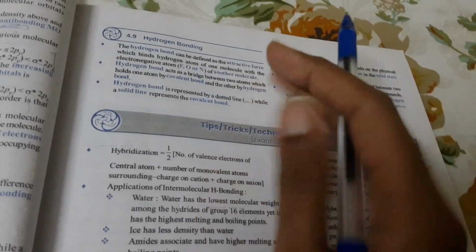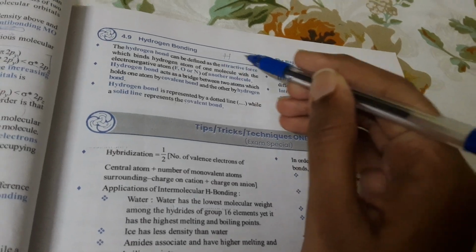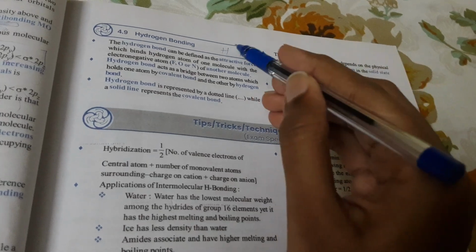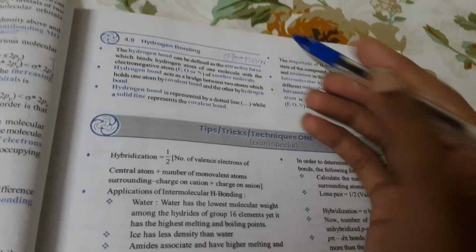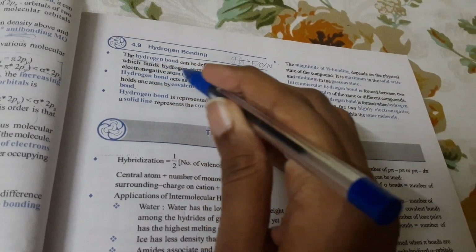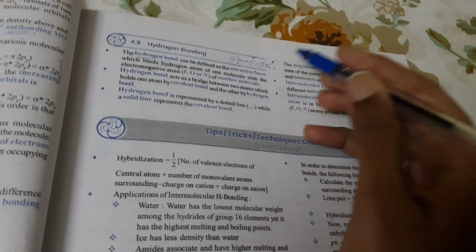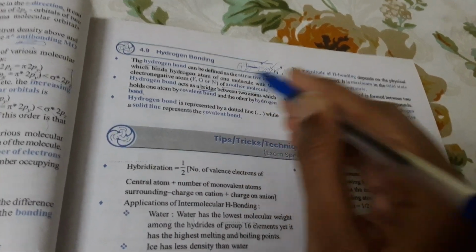And then the final topic that we have right here is hydrogen bonding. So what is a hydrogen bond? It is like a normal force. You have hydrogen and then you have some other electronegative atom, maybe fluorine or oxygen or nitrogen, whatever it is. That attractive force acting between these two is the hydrogen bond. So a hydrogen bond can be defined as the attractive force which binds the hydrogen atom of one molecule with the electronegative atom, that is either fluorine, oxygen or nitrogen, of another molecule. So this hydrogen bond is like a bridge between these two atoms.